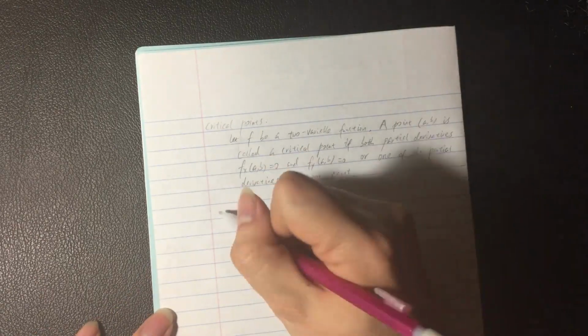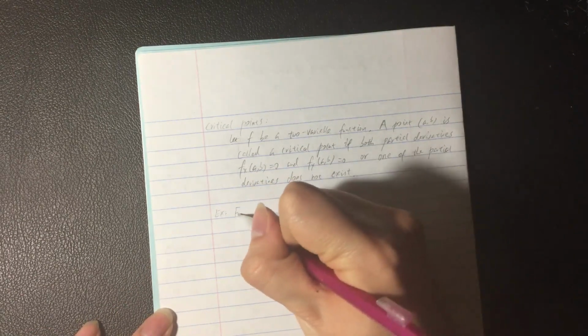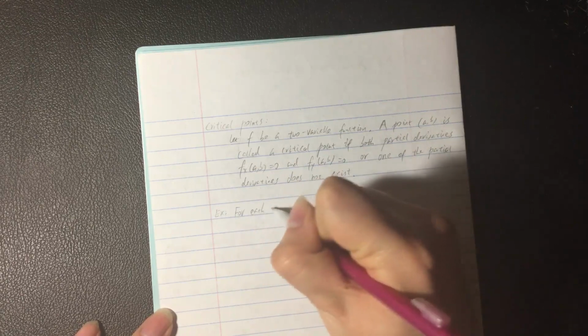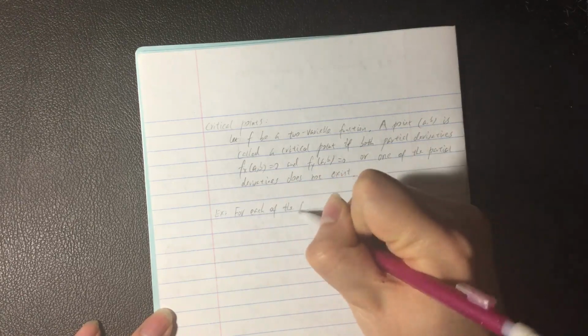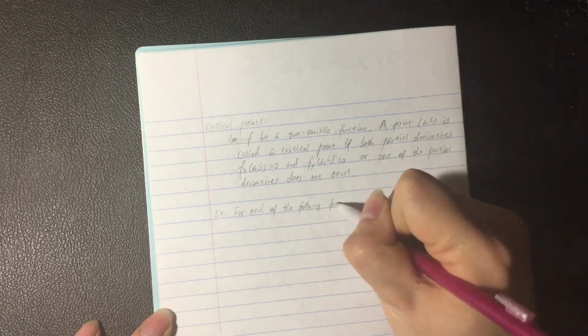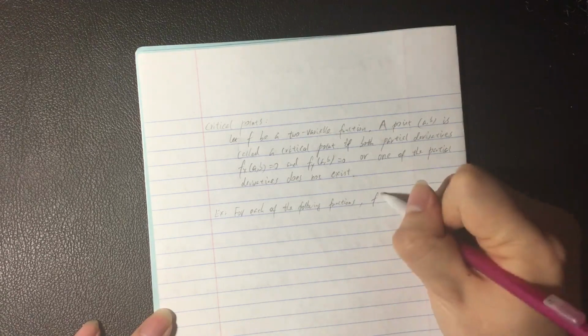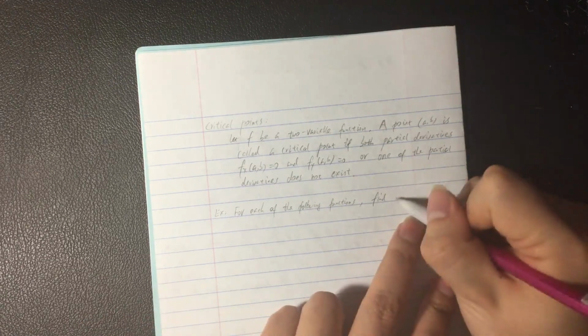So point (a, b) is called a critical point if both partial derivatives are 0, or one of the partial derivatives does not exist. Let's look at some simple examples first. For each of the following functions, find its critical points.